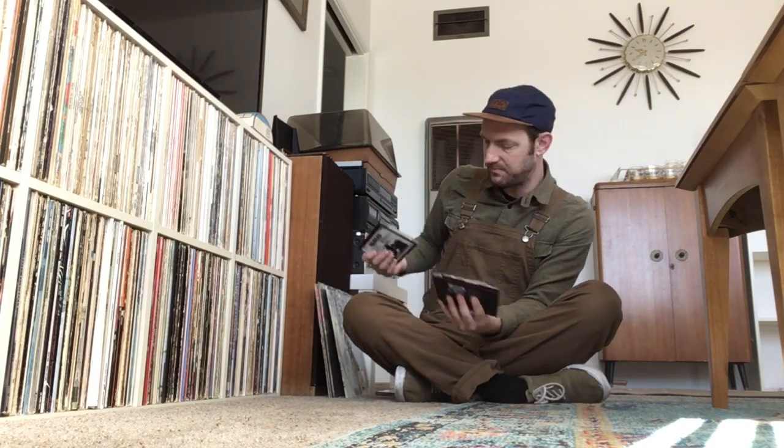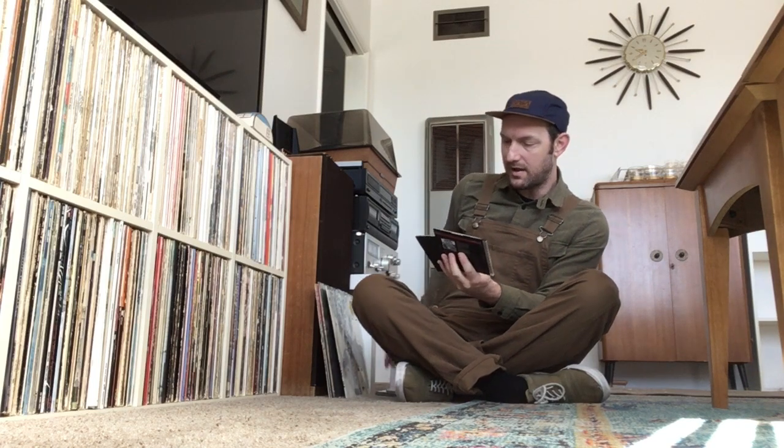For example, there is, famously, this is the Nimbus Supercut. I would love to one day have the Nimbus Supercut, an actual vinyl pressing of it. They are so hard to find. They go for crazy amounts of money. I'll probably never ever have one in my collection.